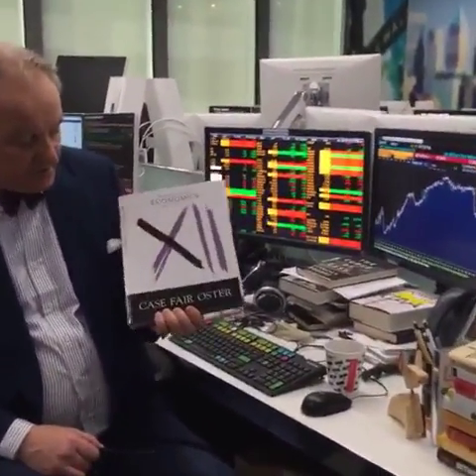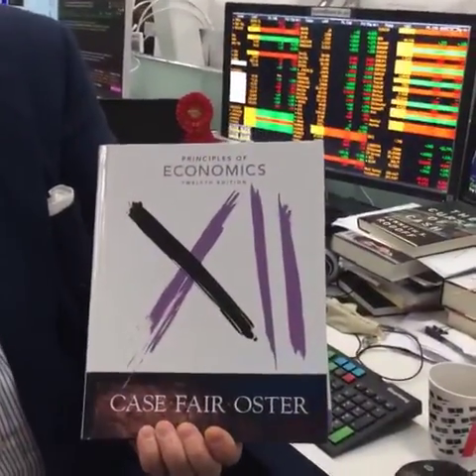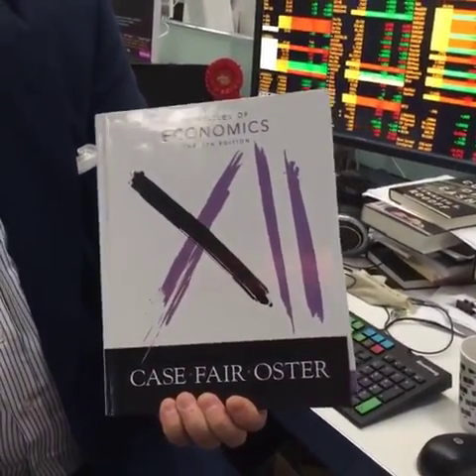Someone's asking what the name of that book is again. Oh, the name of the book. We were going to get to that. We'll attach it. Catherine will do that. They're Case Fair Oster, Principles of Economics, 12th edition.